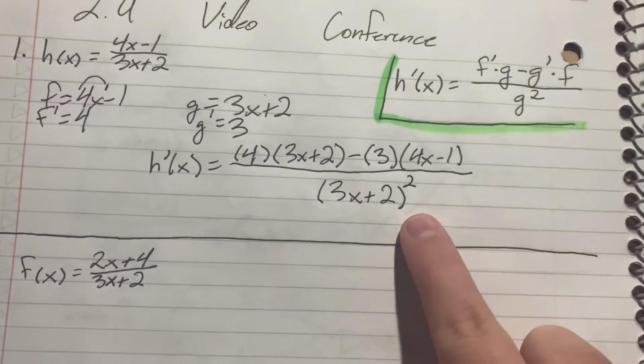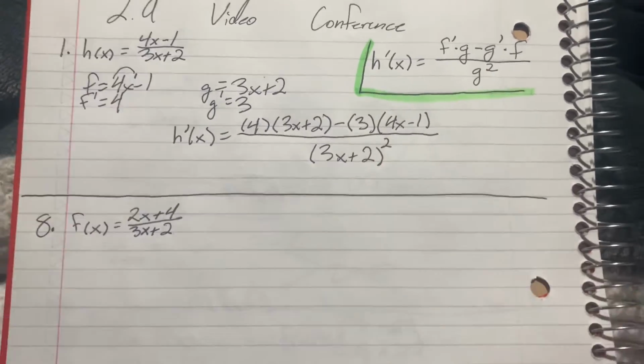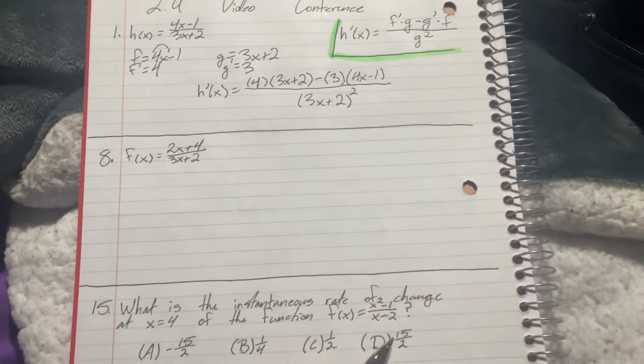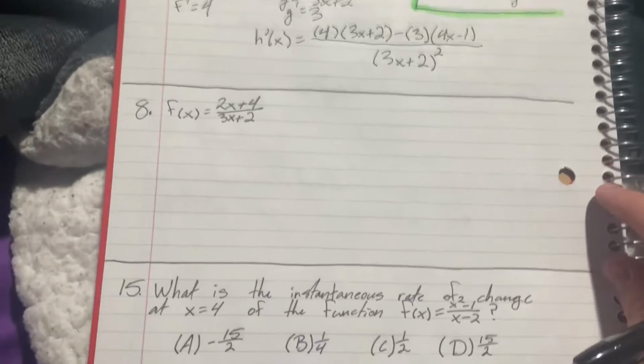And you can further simplify that. You can also leave it. I'm just going to leave it because technically it is the right answer.